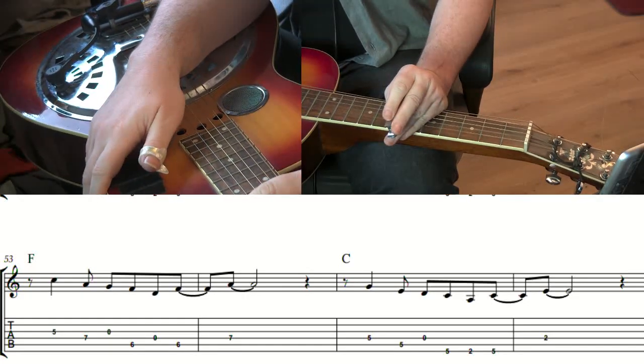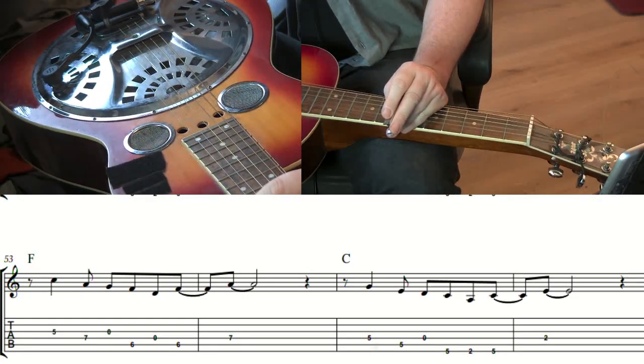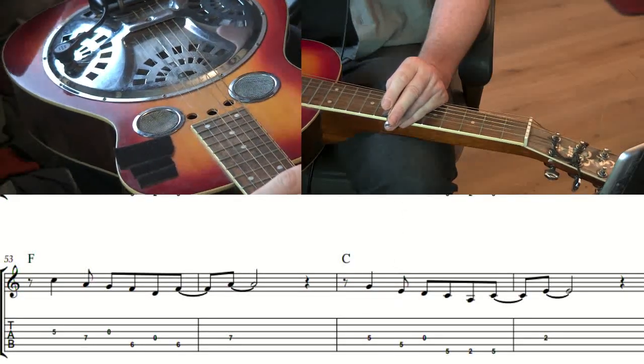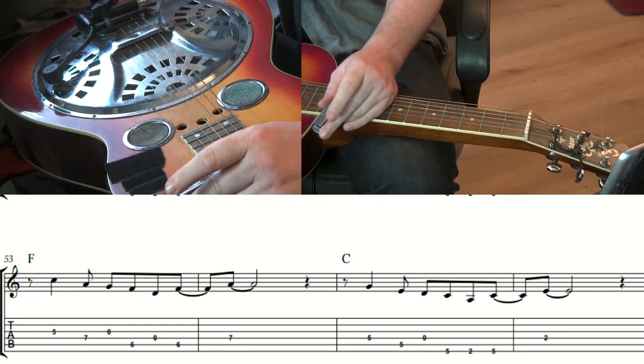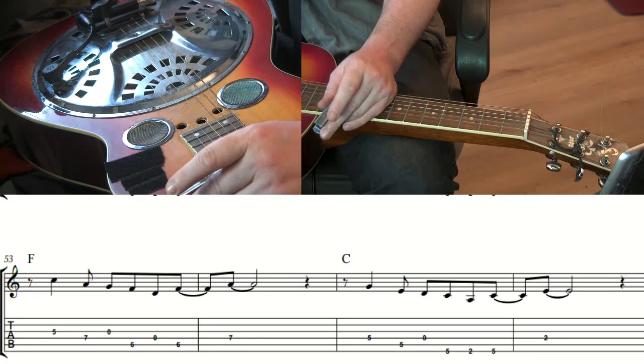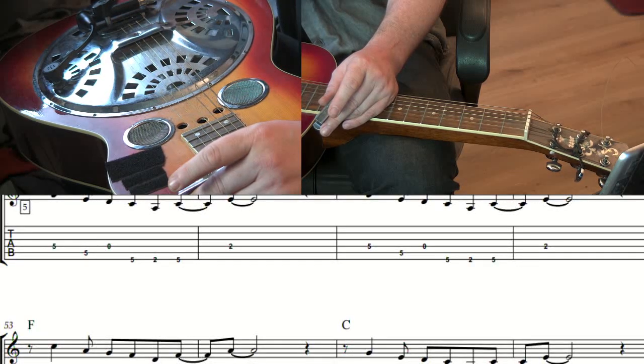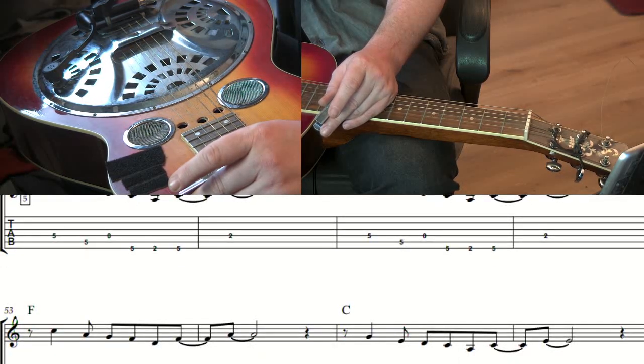Here is the riff for F. Just creeping onto the screen. I want to go, oh, it's because it's the last page. It won't slide down any further. What happens if I put it on this? Does that help? No, makes it worse.